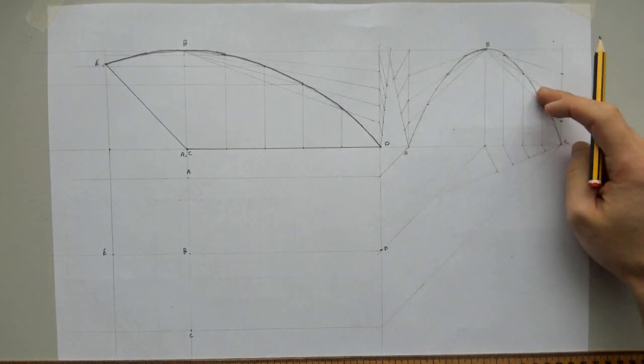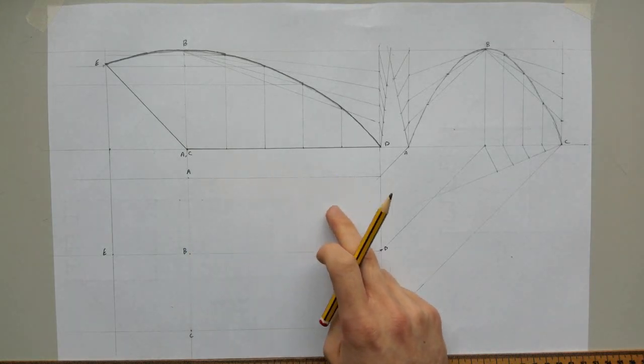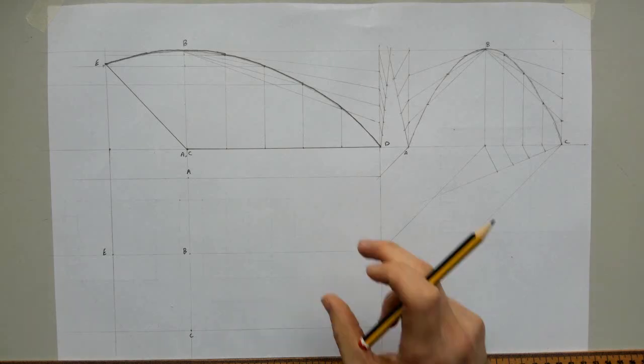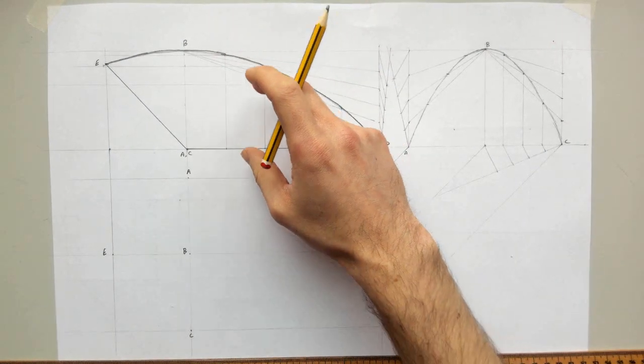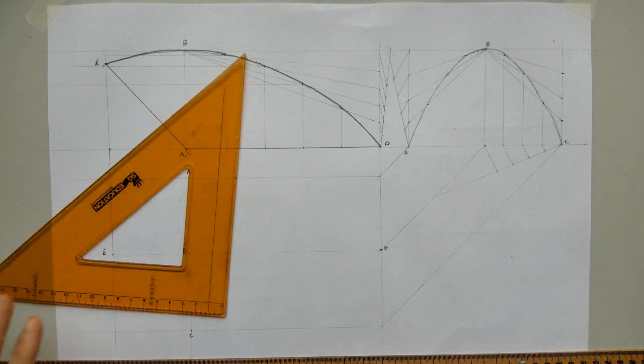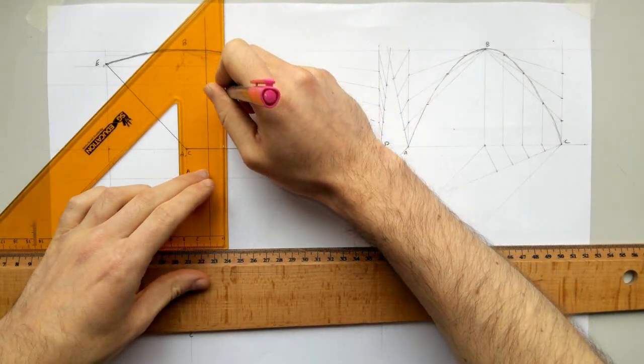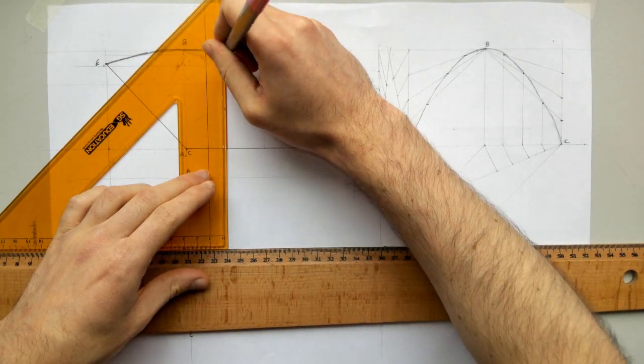So the parabola's true height up to here was the height from AC to B, and that's given here as our true shape there. So what we need to do is find out the widths of that parabola, so we can plot the widths along here to produce the curve from taking the height of what the new parabola is going to be as it gets smaller and smaller. So to show that, I'm going to use colours, as this can become quite messy when you're actually solving it. So with the first one, I'm going to take this point here.